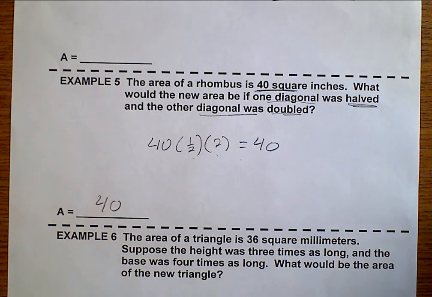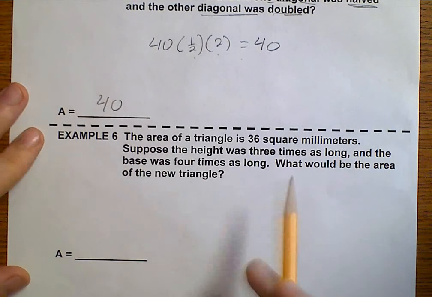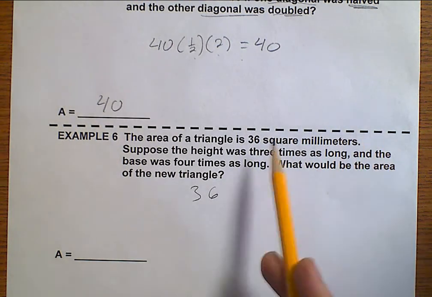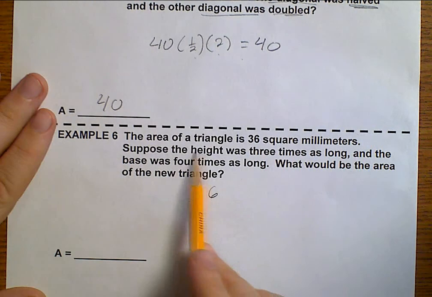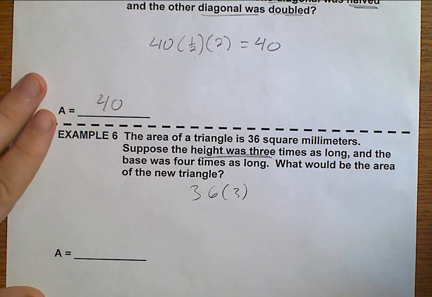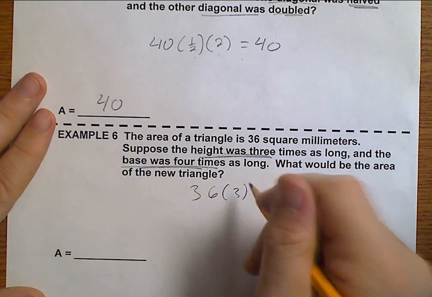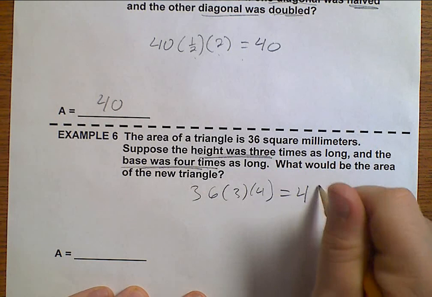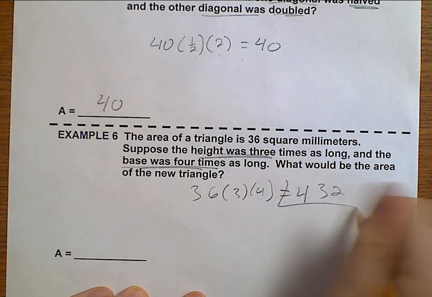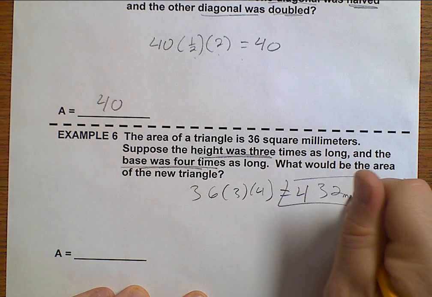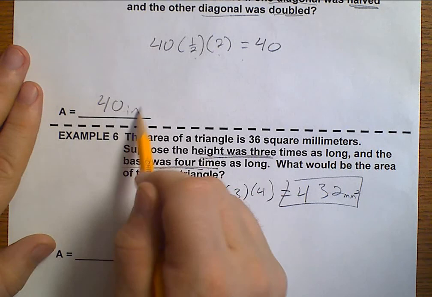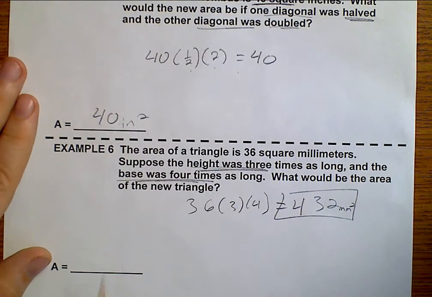One more quick example. Here we've got the area of a triangle is 36. It doesn't even matter what kind of triangle it is. This triangle has an area of 36. The height is 3 times as long, so we're going to multiply by 3. And the base is 4 times as long, so we're going to multiply by 4. What's the new triangle? We do 36 times 3 times 4, and we get 432. And this would be in millimeters squared. Number 5 would have been in inches squared. And number 4 is in meters squared.